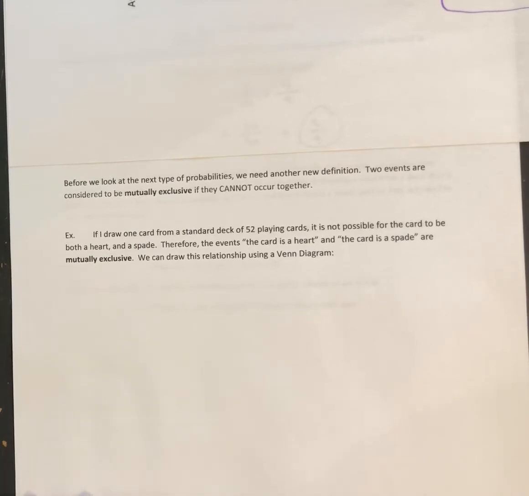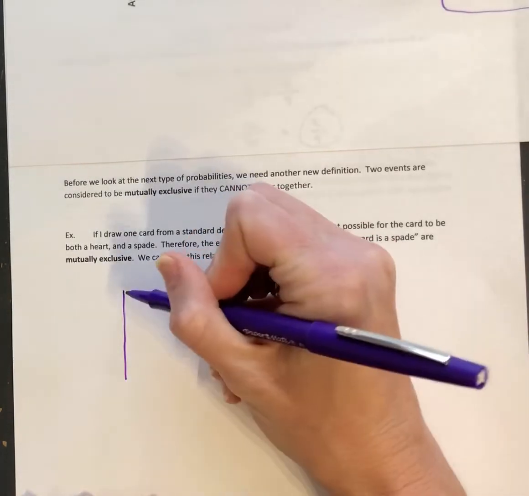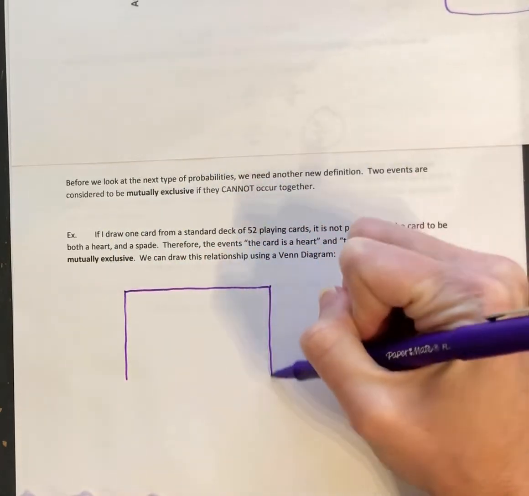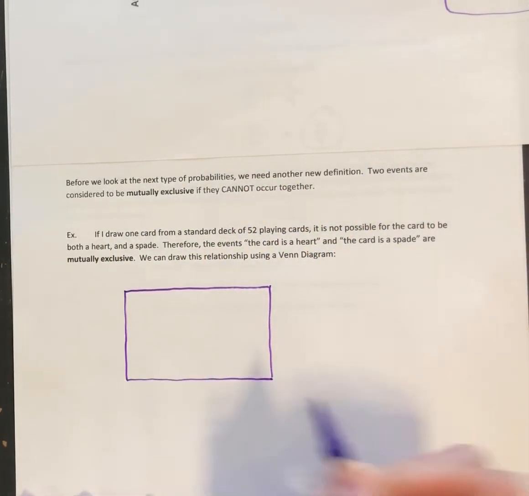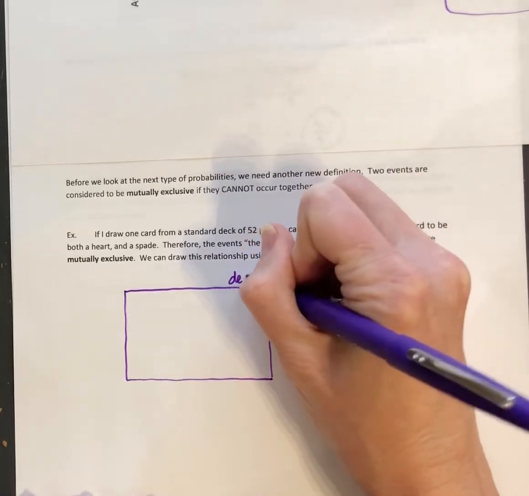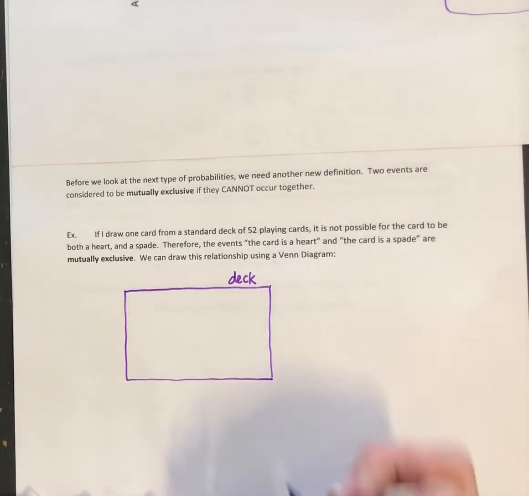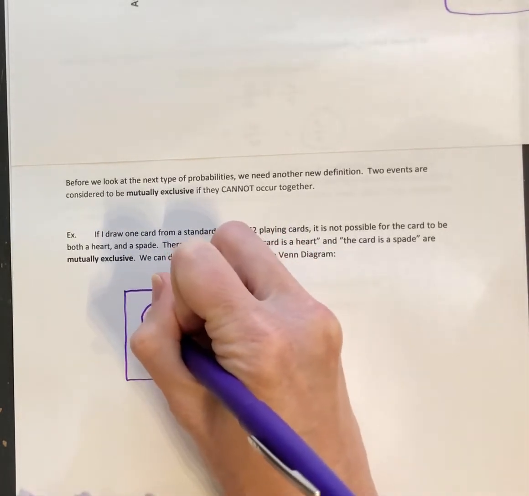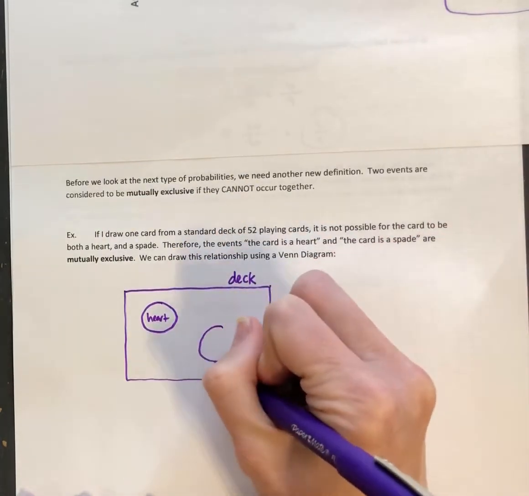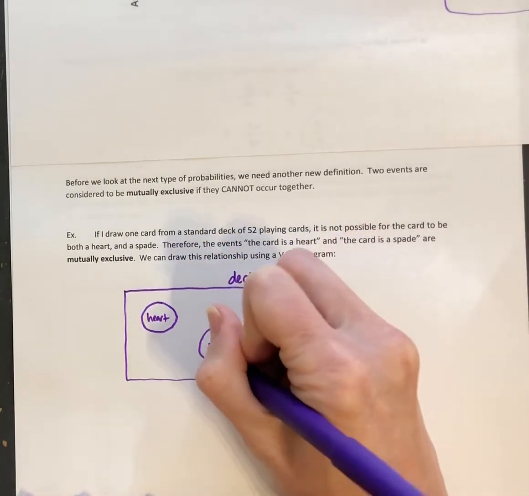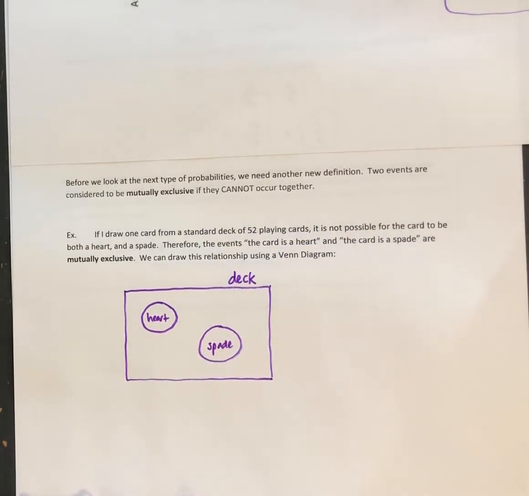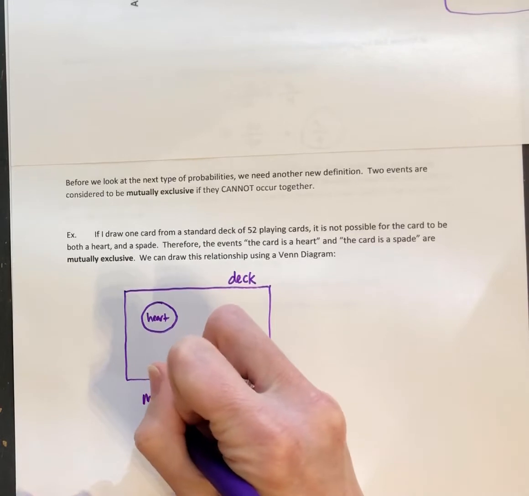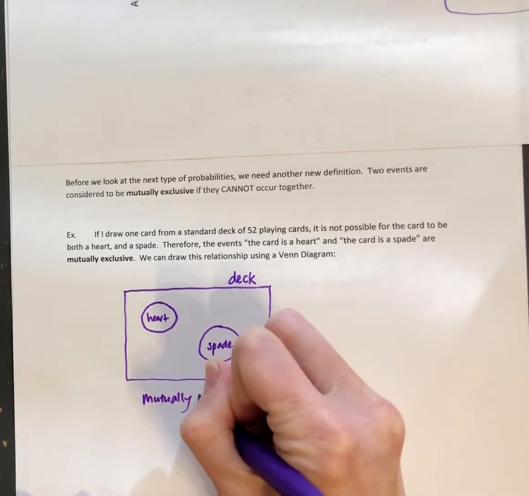And we can draw this relationship using a Venn diagram. For example, if this represents my entire deck of 52 cards, then I can have cards that are hearts, and I can have cards that are spades. But those two groups do not overlap because you can't have a card that is both a heart and a spade. So these are mutually exclusive.